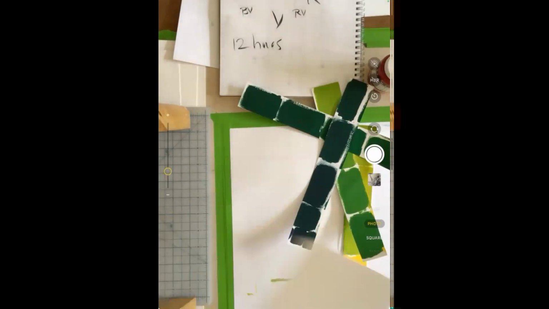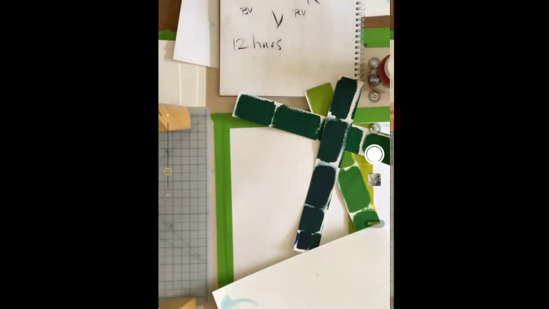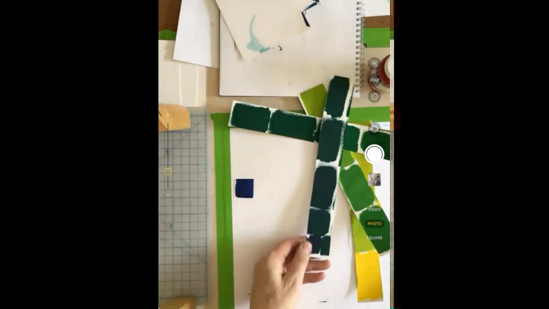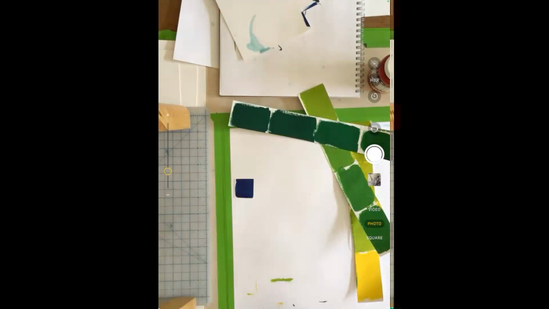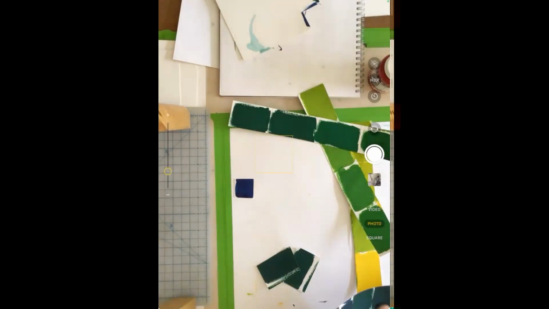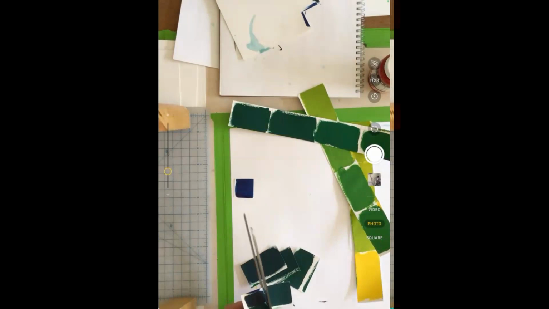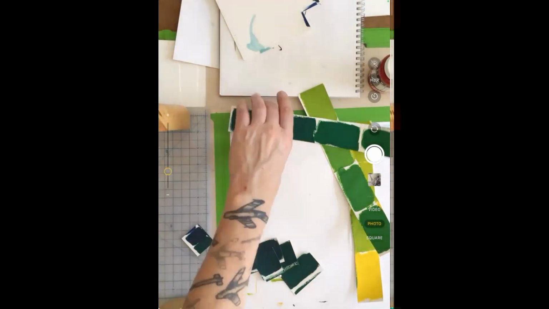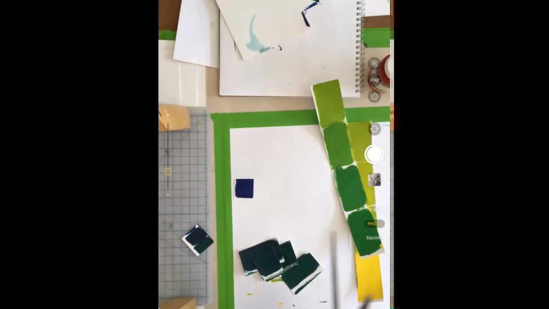Get my little blue sample here. Yeah, still a little bit wet. I'm rushing a little bit. So you could number them before you cut them off of here, but I don't know that that's really necessary, because you'll be able to see the difference just with your vision.